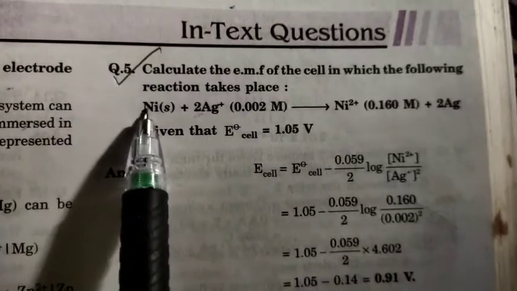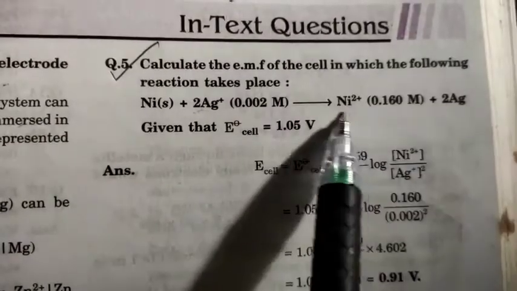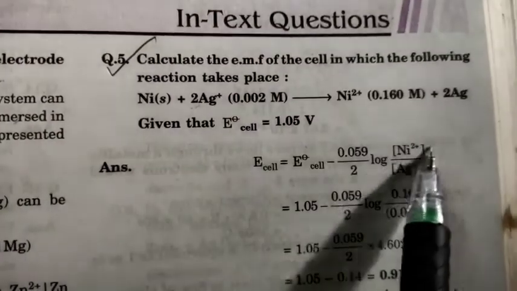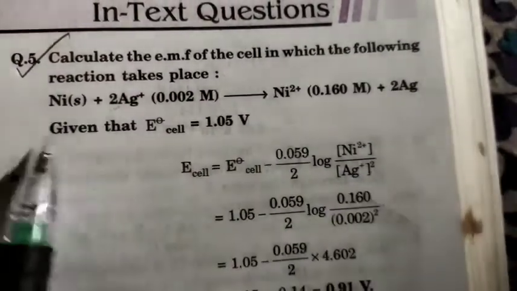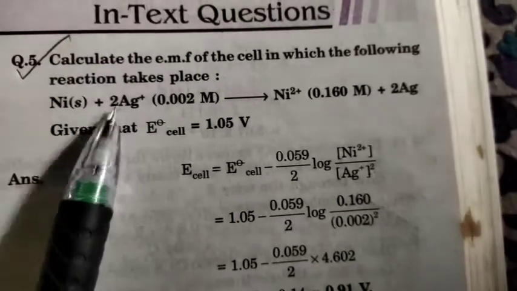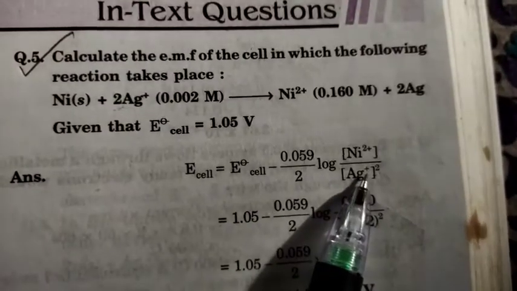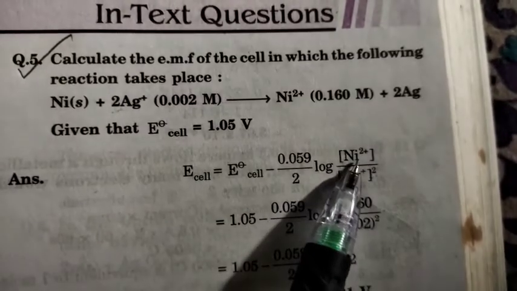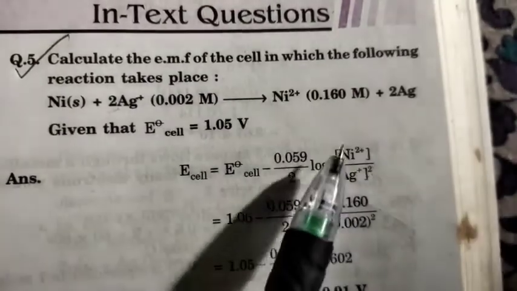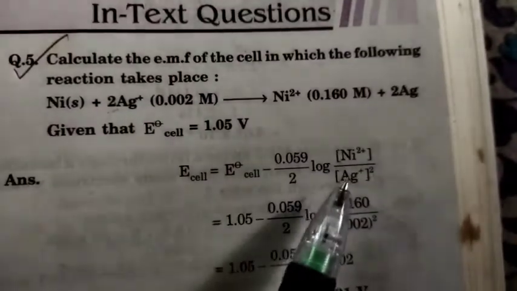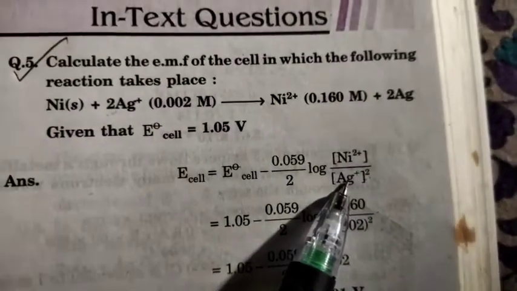Okay, if here it was 3, it will go here as 3 to the power 3. So this thing you have to keep in mind. Okay, don't forget about the coefficient. So coefficient will become power of the concentration. And this is the anion present in the anode side, this is the cation present in the anode side, and this is the cation present in the cathode side.